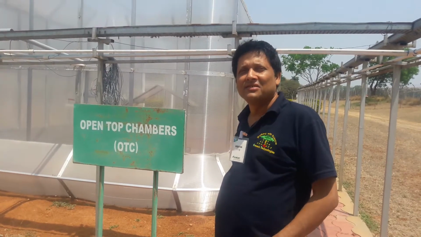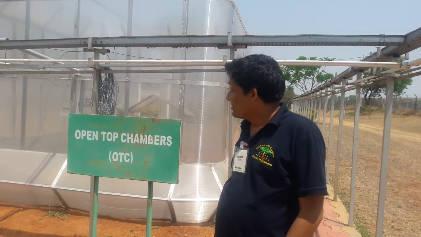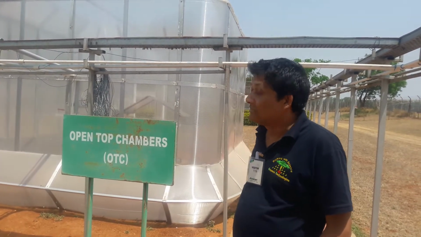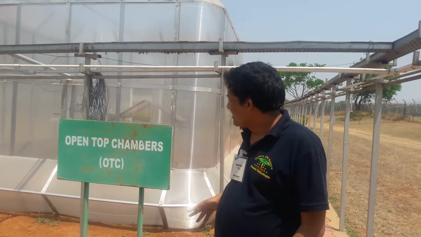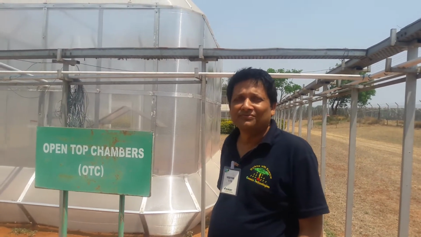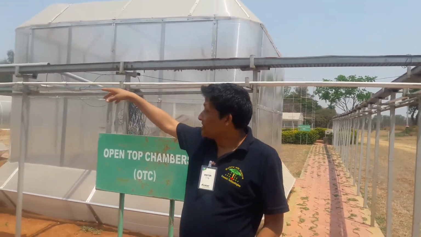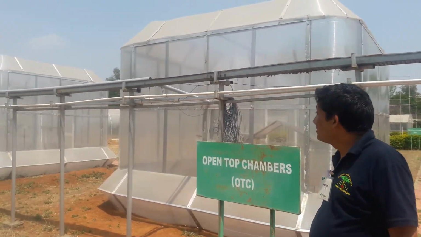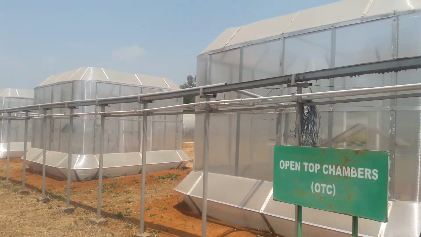Hello friends, I am at ICRISAT, Hyderabad. So we have developed this big climate change research project. This is an open top chamber for CO2 and temperature elevation studies. There are 4 chambers being developed here: chamber 1, chamber 2, chamber 3 and chamber 4.